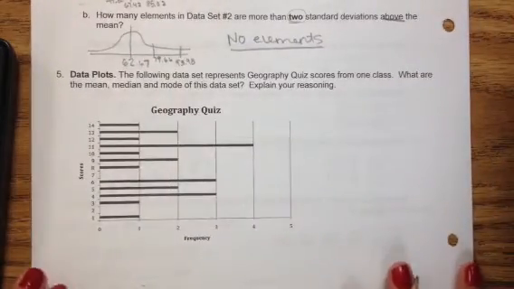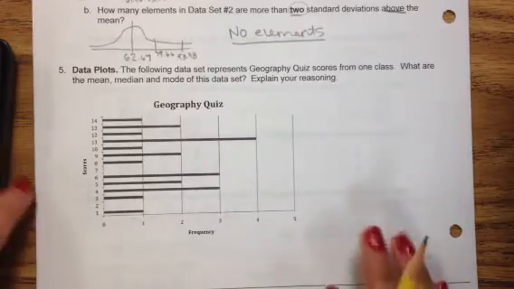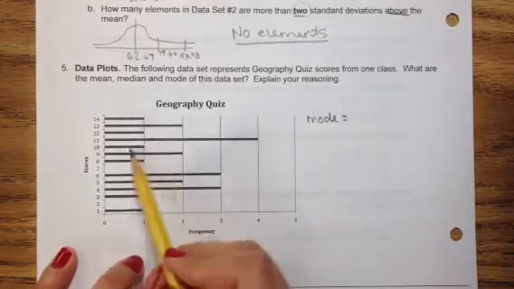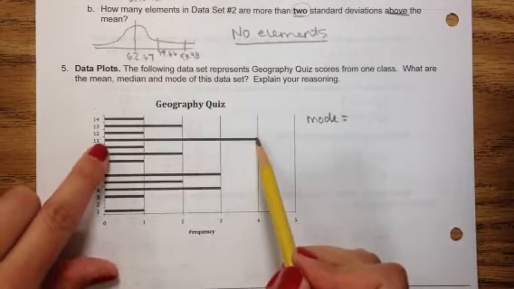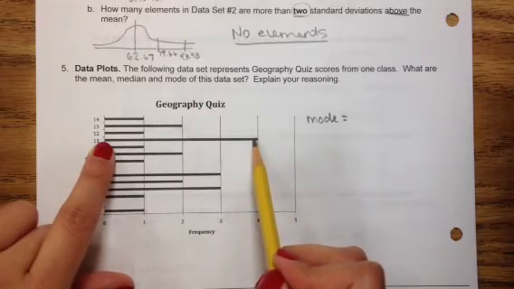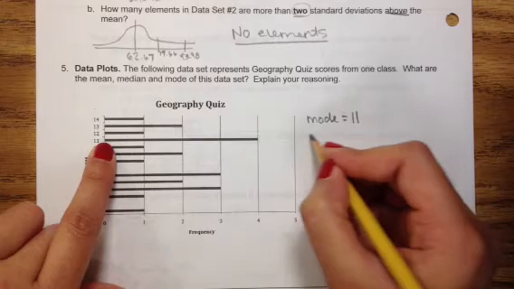The following data set represents geography quiz scores from 1 class. What are the mean, median, and mode of this data set? Explain your reasoning. So here, our mode is easy to find. We know that 4 people got a score of 11, and that's the most. So therefore, 11 is going to be our mode.